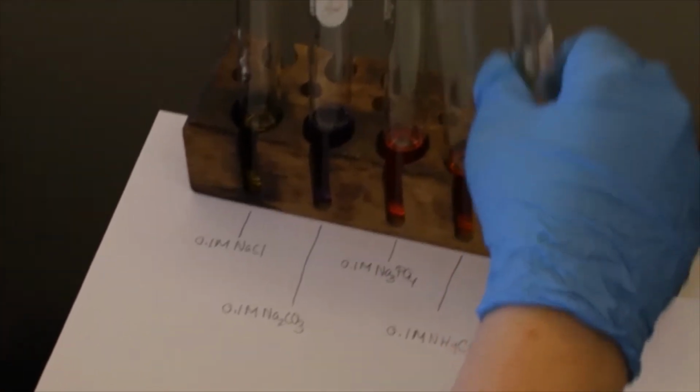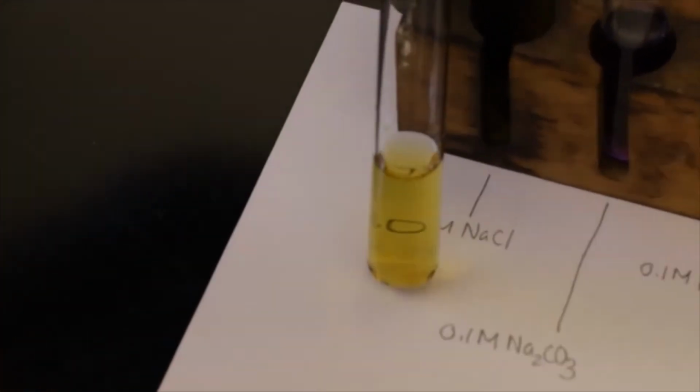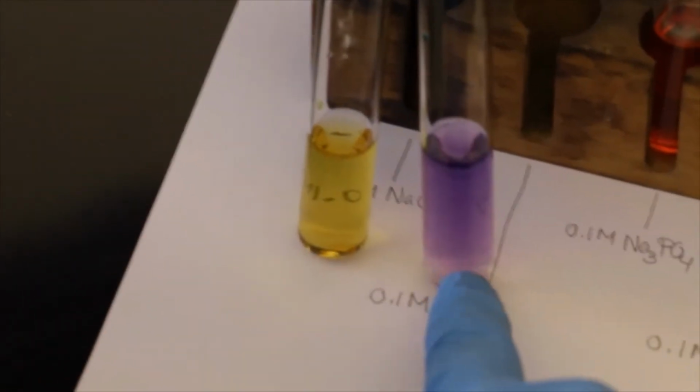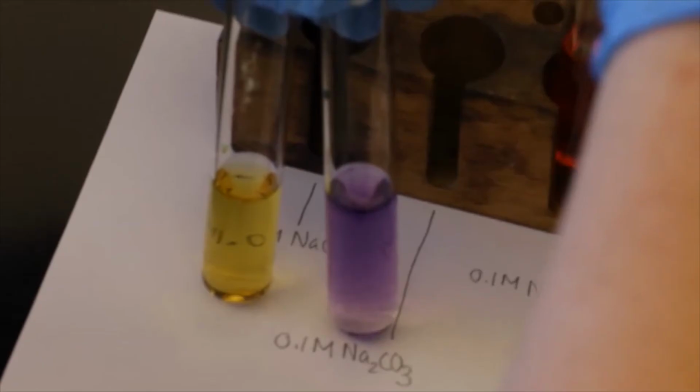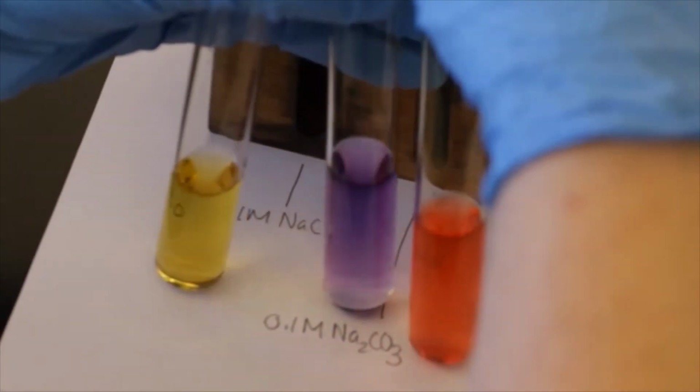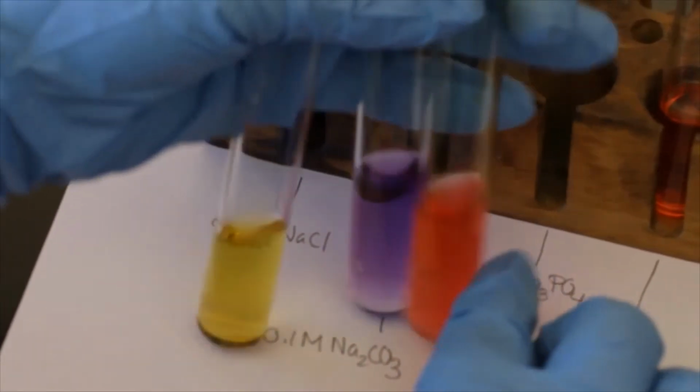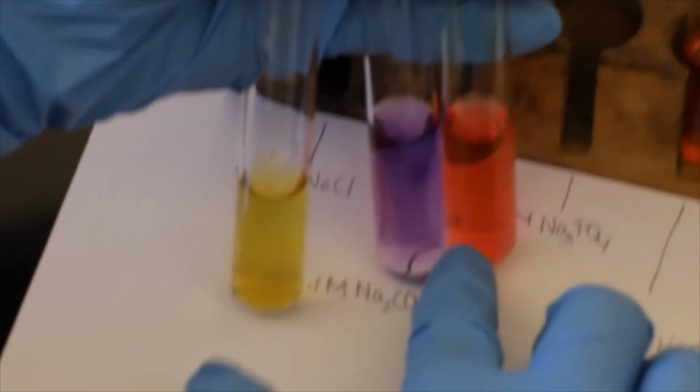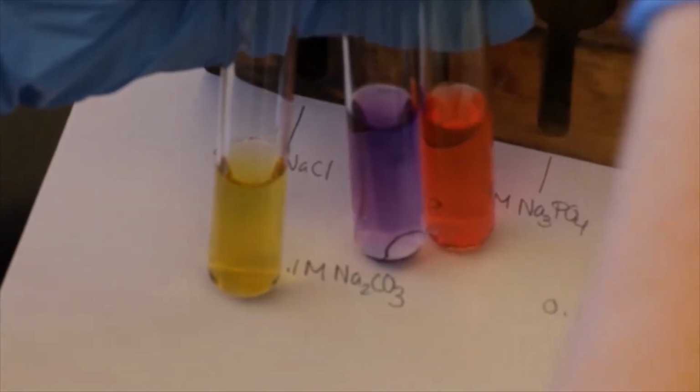We have that red. So we're going to review here. NaCl has this yellow color. When we added the green indicator, it turned yellow. Na2CO3 is purple. Na3PO4 is kind of this orangey red.